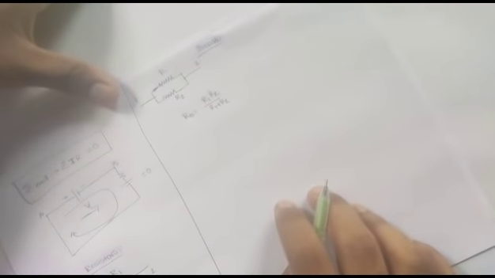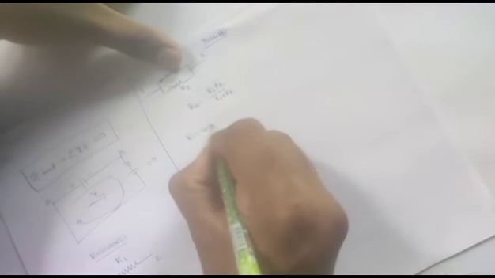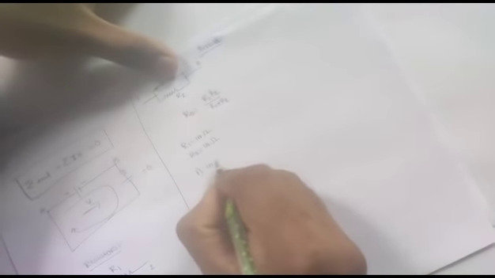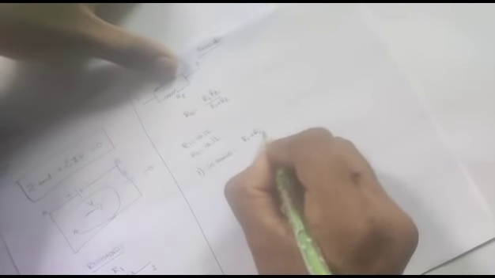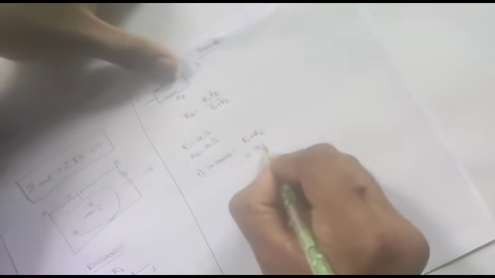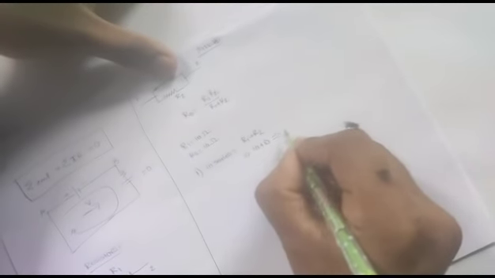Let us find the series and parallel with a simple example. Let us consider some values. Here R1 is equal to 10 ohms and R2 is equal to 10 ohms. Find out the resultant when the two resistors are connected in series and in parallel. In series we have the formula R1 plus R2, so 10 plus 10 becomes 20 ohms.